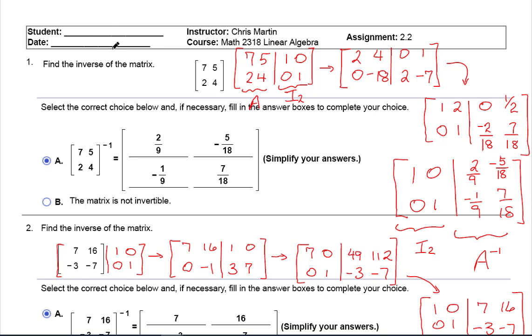Welcome to Math 2318, Section 2.2. In this section, we are looking for the inverse of a matrix. So given matrix A here, we'd like to find a matrix called A inverse, where if I multiply it by A, I get the identity.